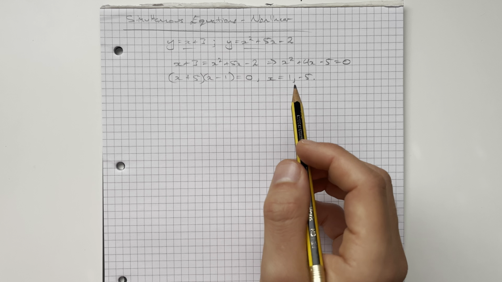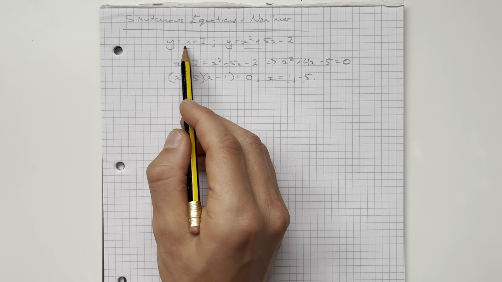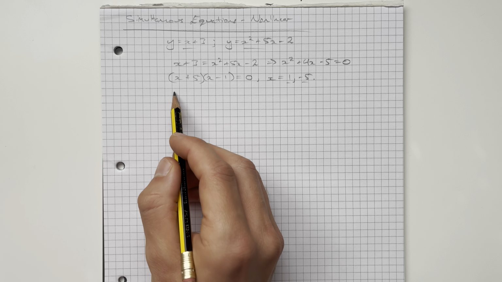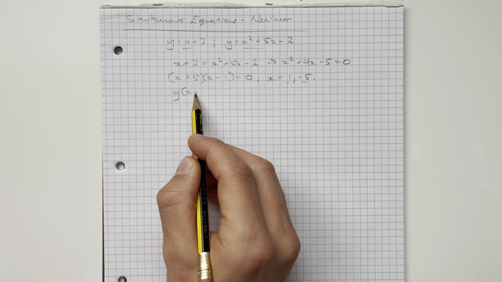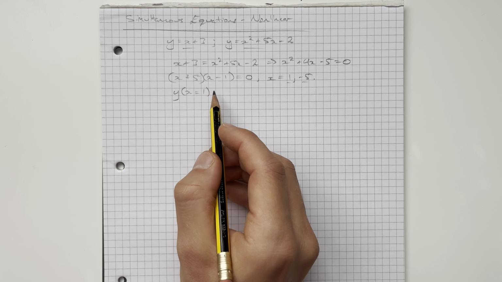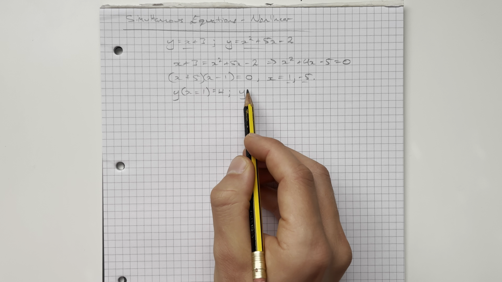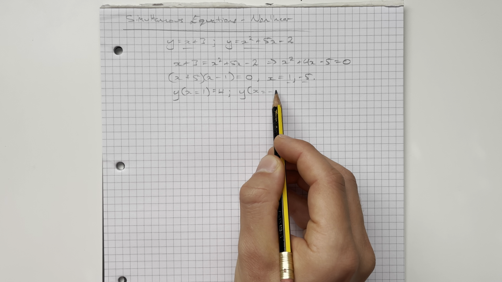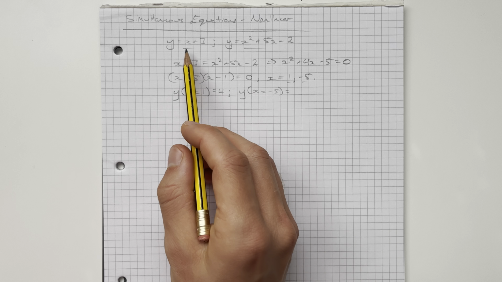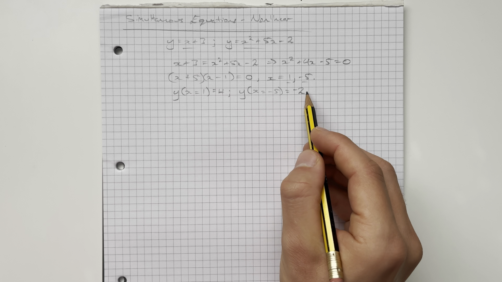Very nice. Now we'll take these two values and plug them both into the linear equation. So y, evaluated at x equal to 1, is going to be 1 plus 3, which is 4. And for x equal to minus 5, y is going to be minus 5 plus 3, so that's minus 2.